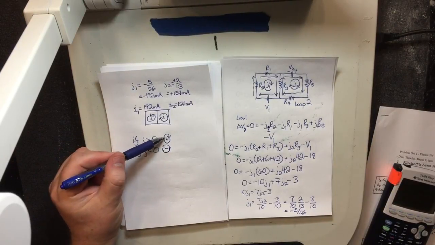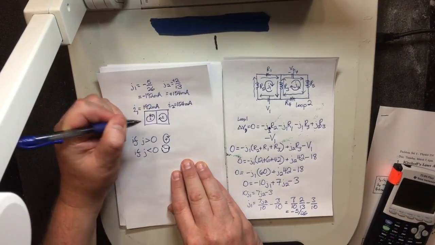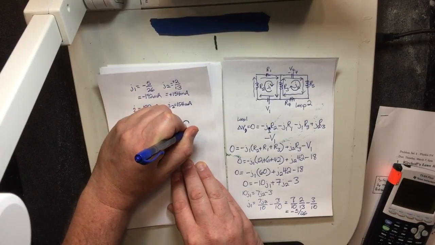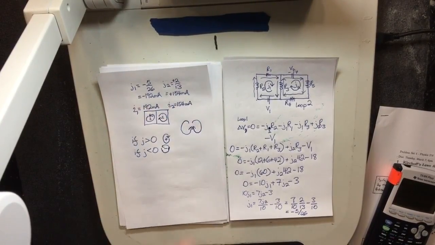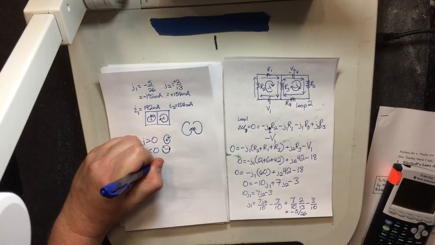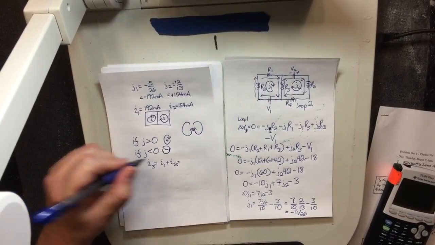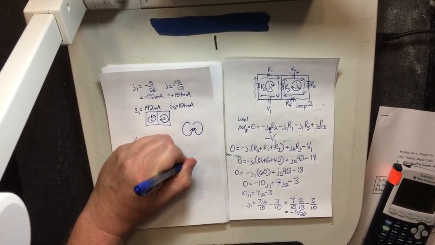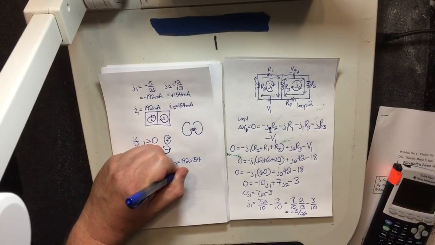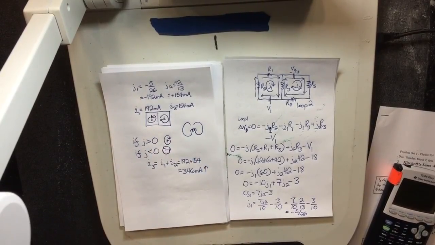Here, we're identified with a positive on the right and negative on the left. That means the current going through the middle is awesome because both currents go in the same direction through that battery by visual inspection. If that's the case, I3 is equal to I1 plus I2, 192 plus 154, or 346 milliamps straight up.